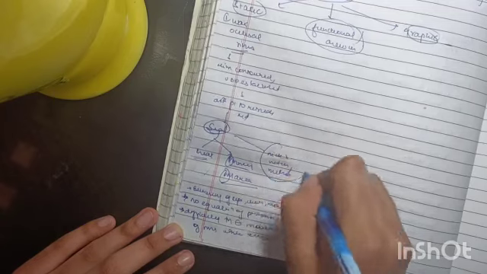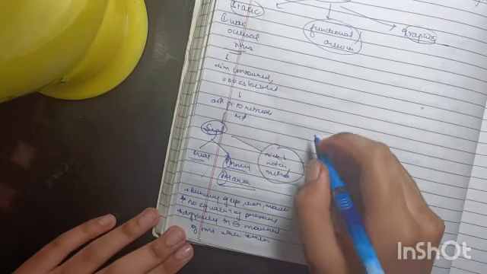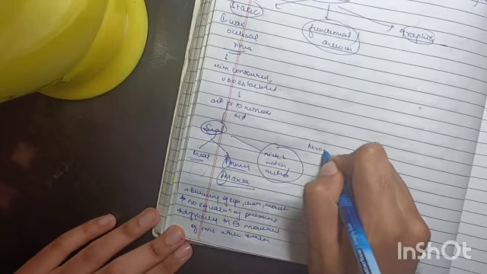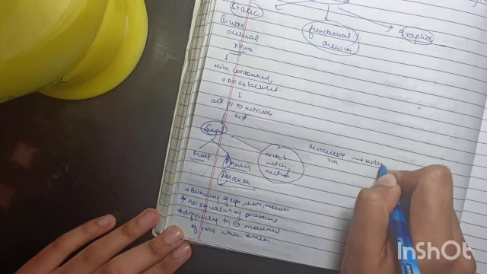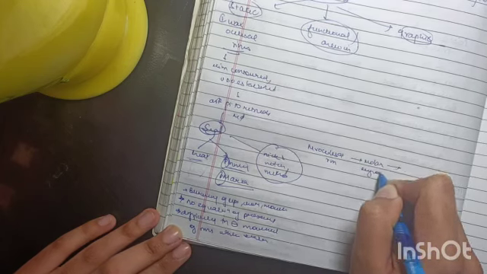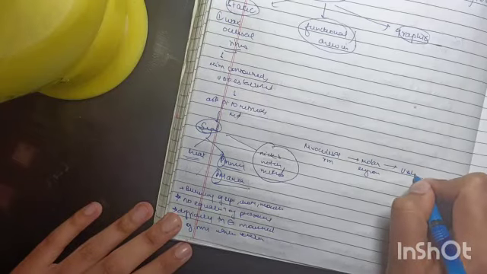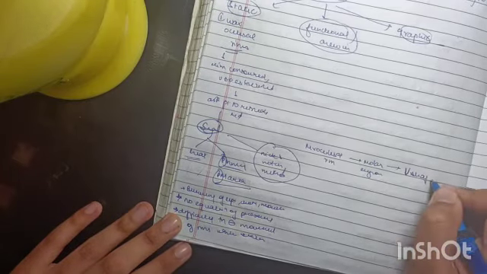Now, the nick and notch method is the recommended method. In this, in the maxillary occlusal rim, that also in the molar region, we give V-shaped notches.